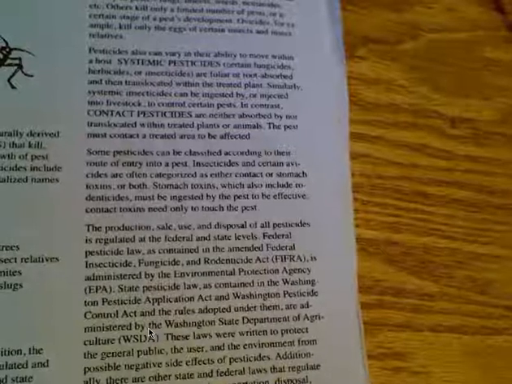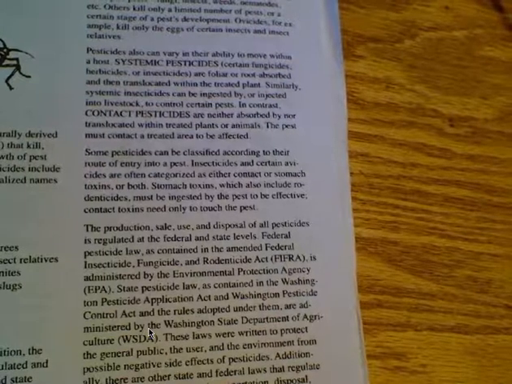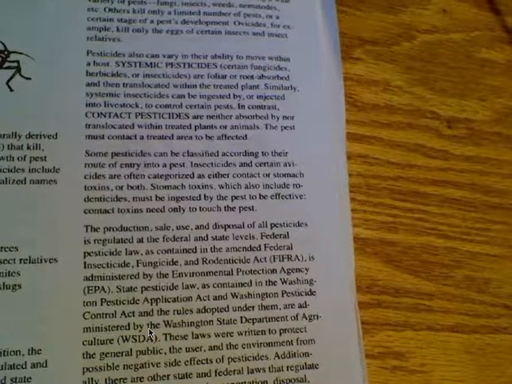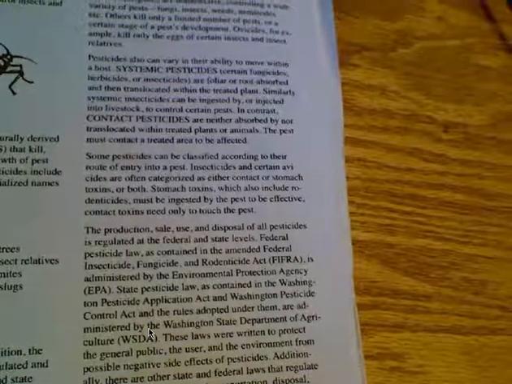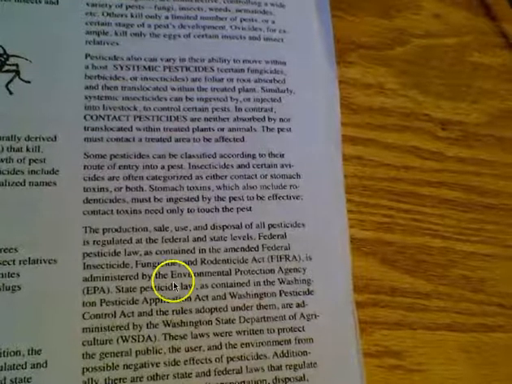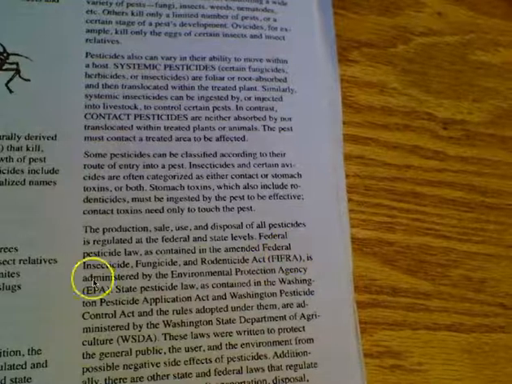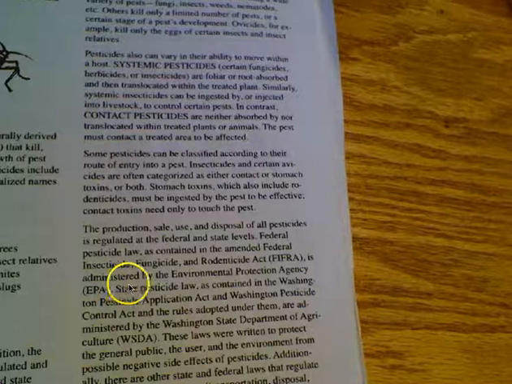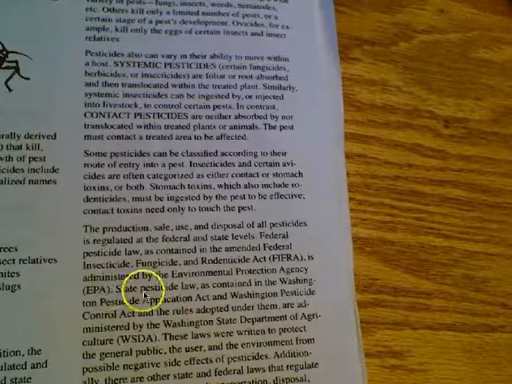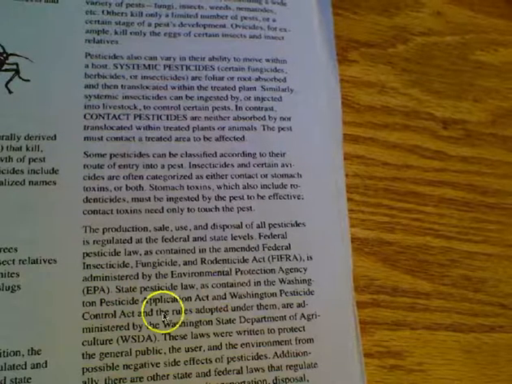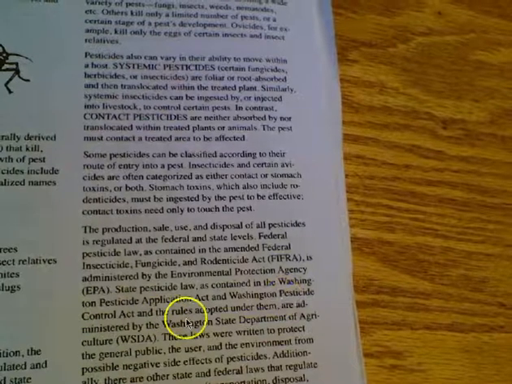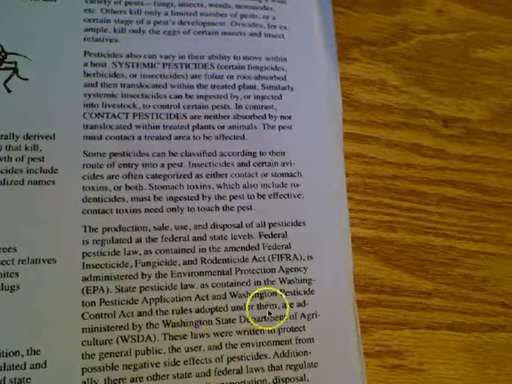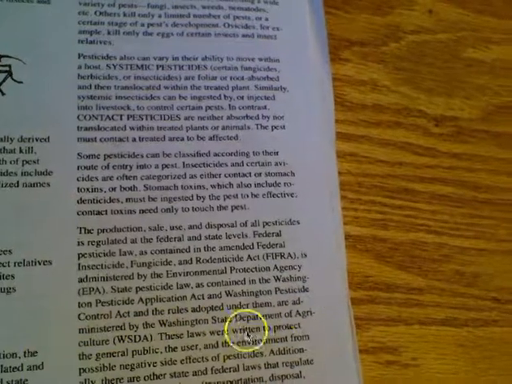Okay, and we do classify some of the pesticides according to their route of entry into a pest. So you could have some stomach poisons that have to be ingested by them, and some contact toxins only need to touch the pest. The important thing at the bottom of page 5 here at the end of the chapter is FIFRA. You're going to need to know what that is: the Federal Insecticide, Fungicide, and Rodenticide Act, and it's administered by the EPA. State pesticide law is contained in the Washington Pesticide Application Act and the Washington Pesticide Control Act, and the rules adopted under them are administered by the Washington State Department of Agriculture.